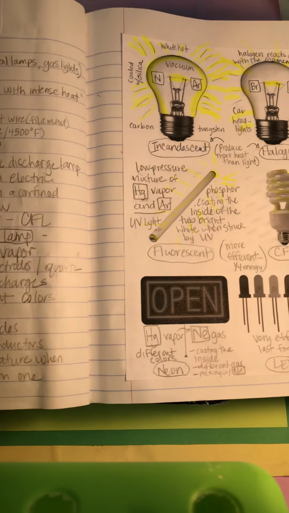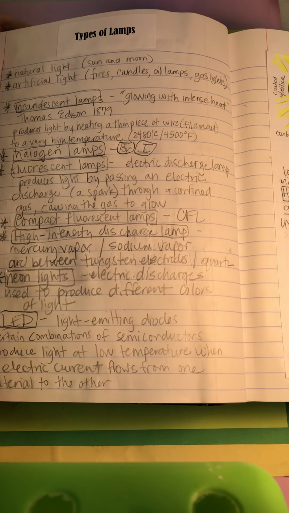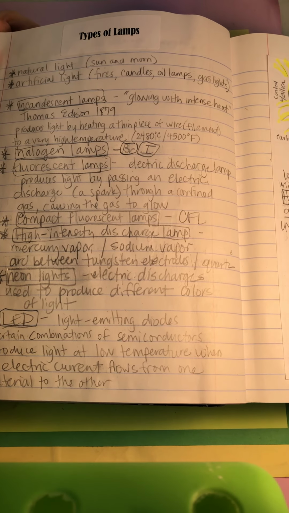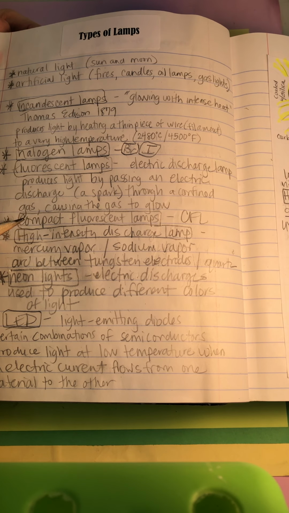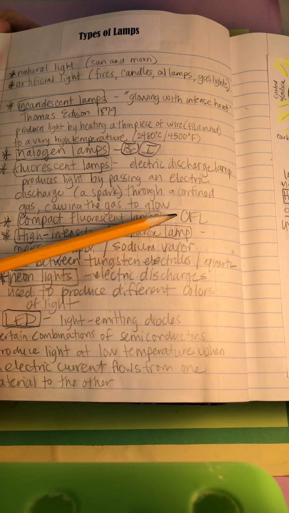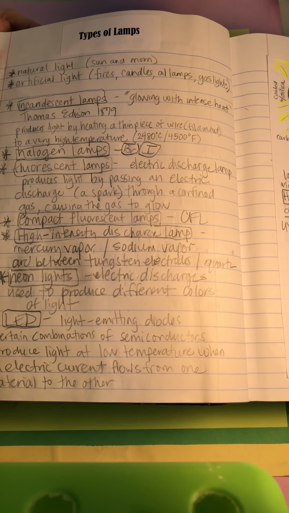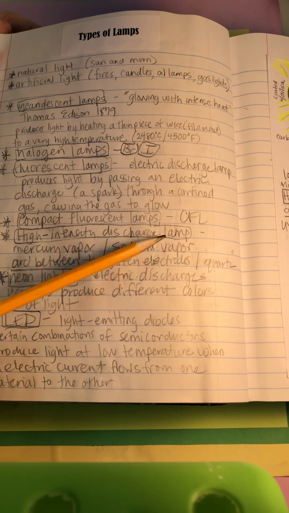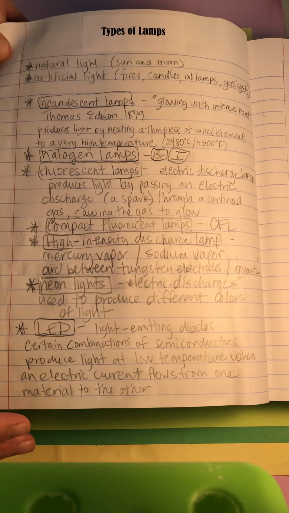All right, so we have the fluorescent lamps and then the compact fluorescent lamps, the CFLs. Then we also have what our book talked about, high intensity discharge lamps. Those are like those big street light ones, which I didn't do a diagram of.